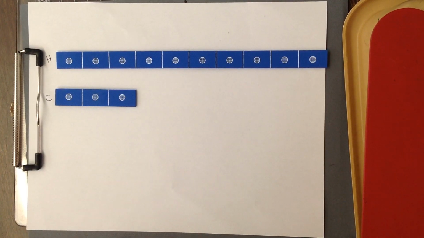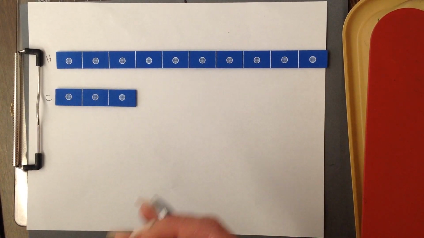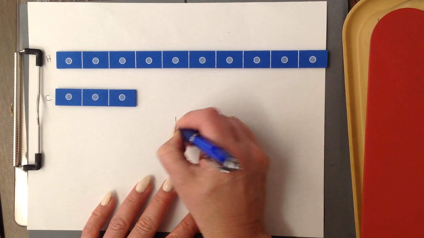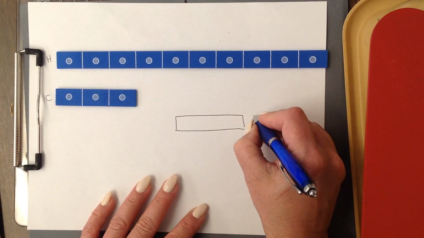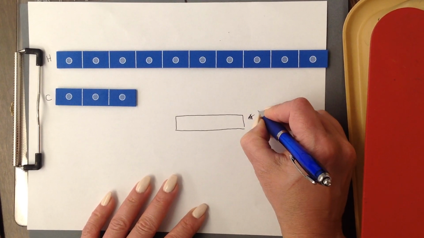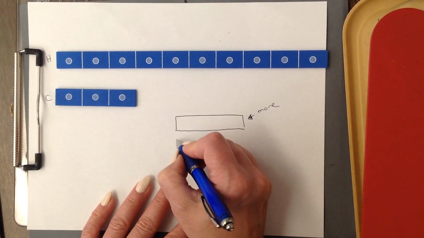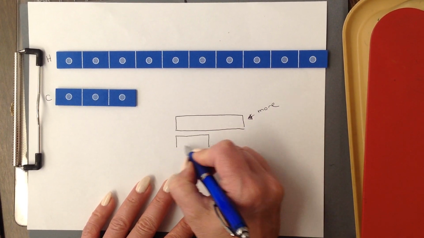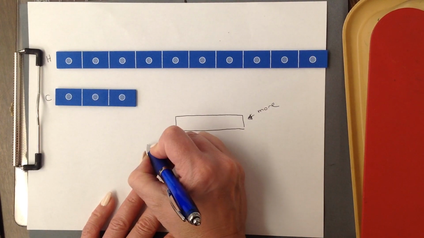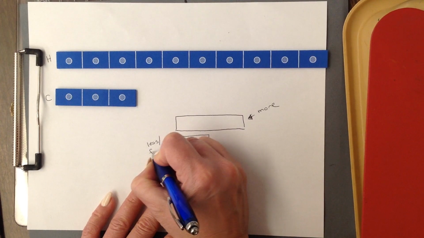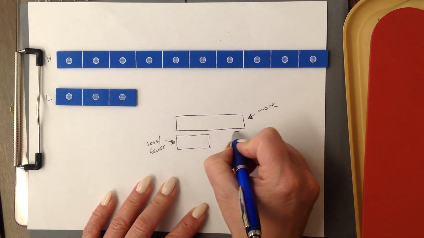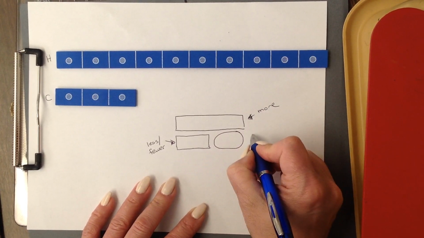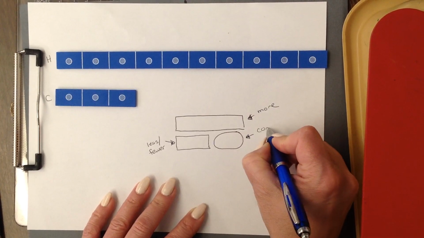Okay, there's actually an easier way. We're going to introduce to you what are called comparison bars. There's an easier way of modeling this. So we're going to use one long rectangle bar, and that's always going to represent whoever has more. So I'm going to point to that, and I'm going to point to whoever has more. Okay, and then whoever has less or fewer of something goes right here. And then this oval on the side is going to always be our compare number.